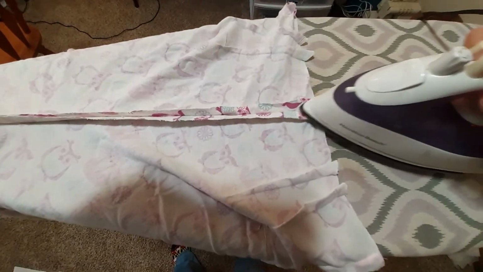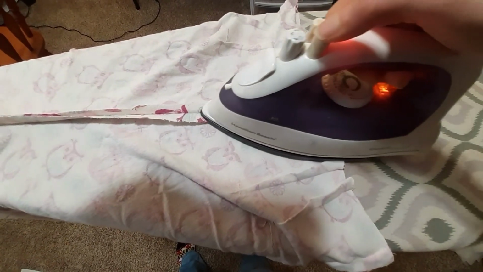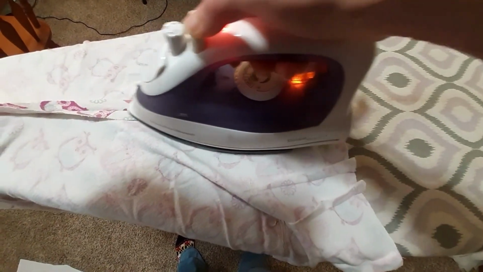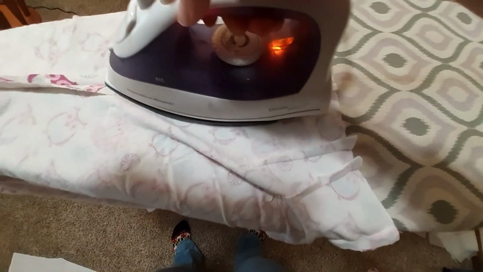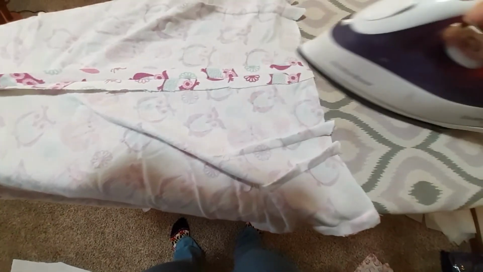I'm also going to press open these seams, and I am not going to bother serging them because, again, I'm not going to wear this out in public. I'm not going to wash it. It's just a mock-up.